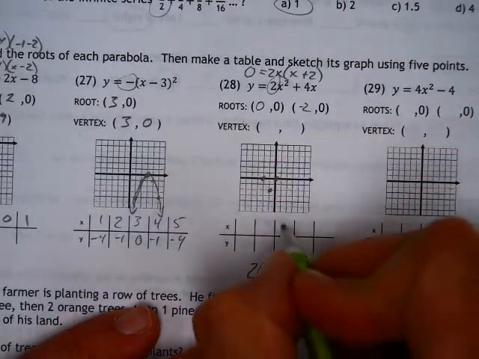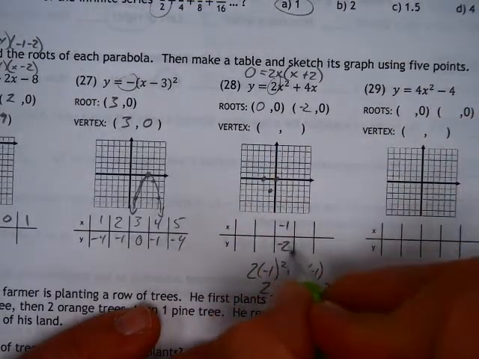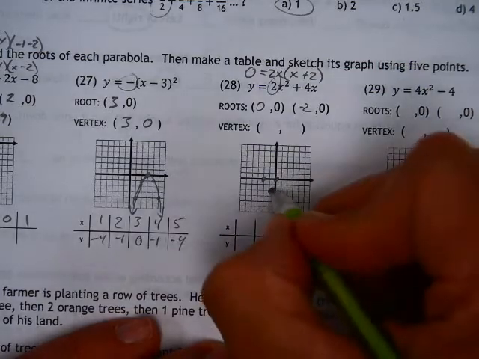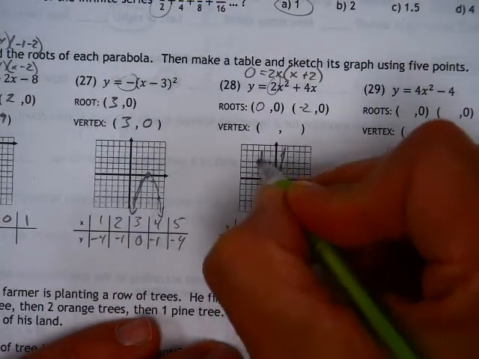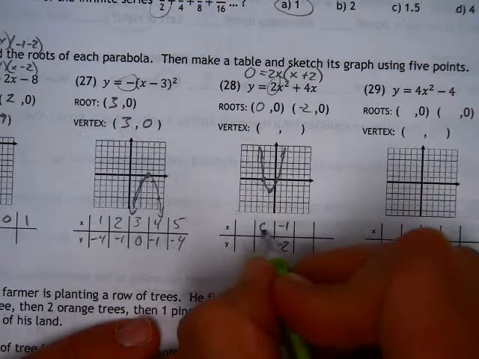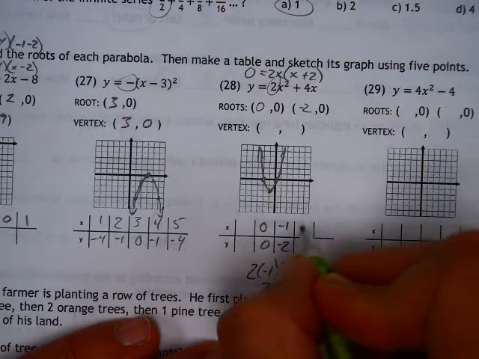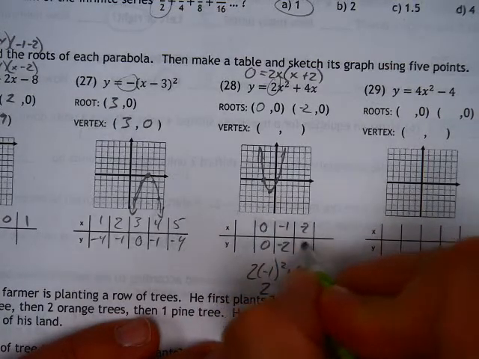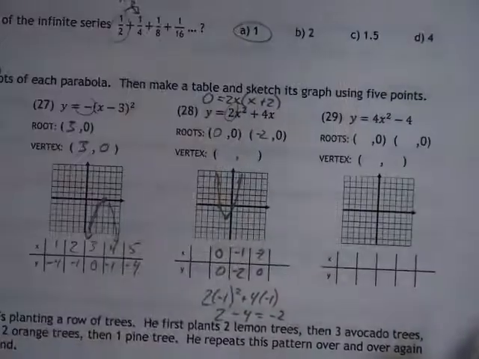So at negative 1, you've got a negative 2, and then that will give you at least the first couple points. You know the other 2 points are 0, 0, and negative 2, 0. And I'll let you fend for yourself on the last one.